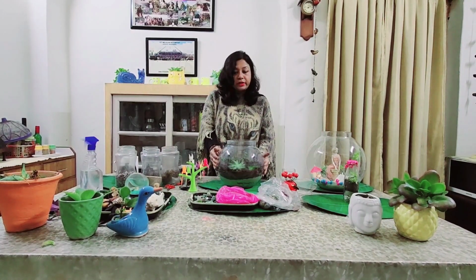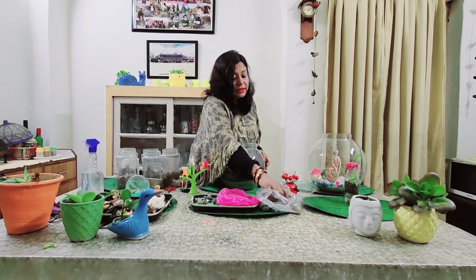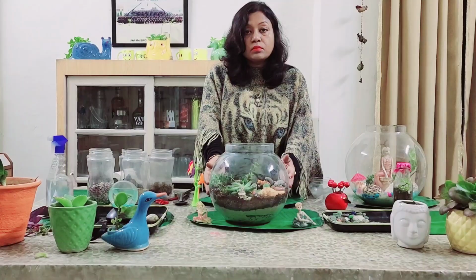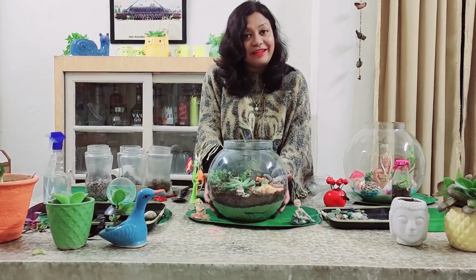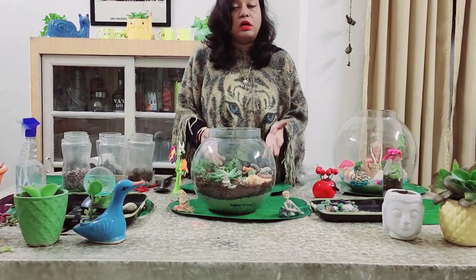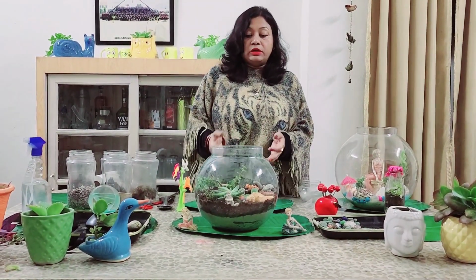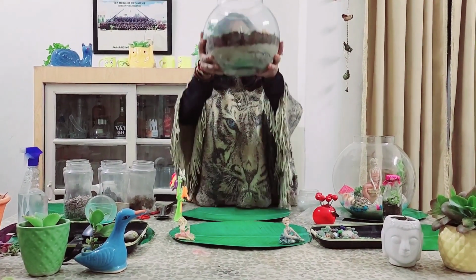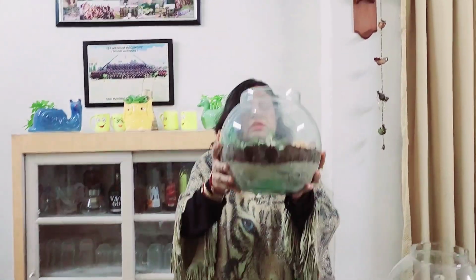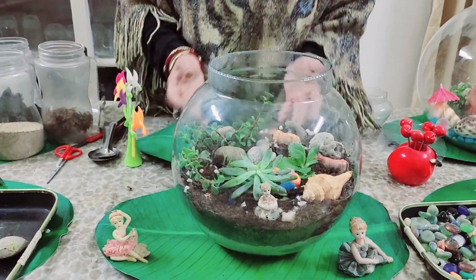Now we will decorate this with stones and all; let's see what can go. Now my terrarium is ready. I have to give water only after 1 week. If I see some water accumulated at the bottom, then I will not give it, and it will be kept under artificial light.